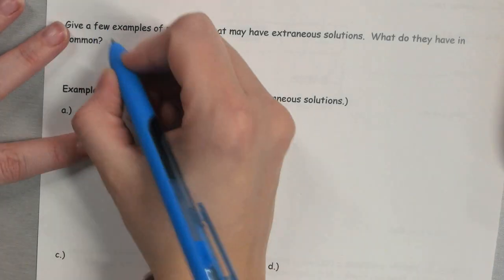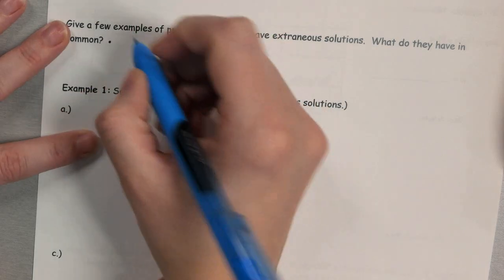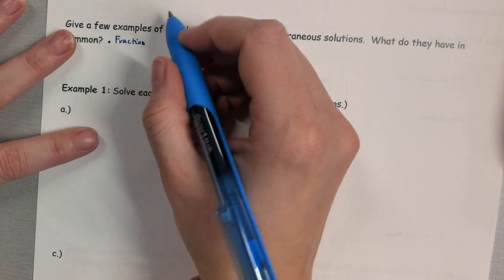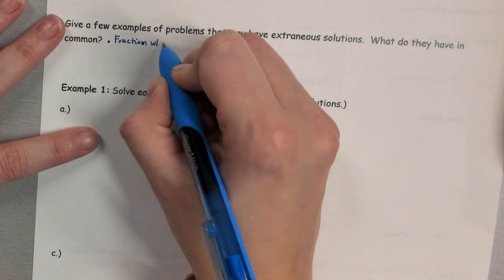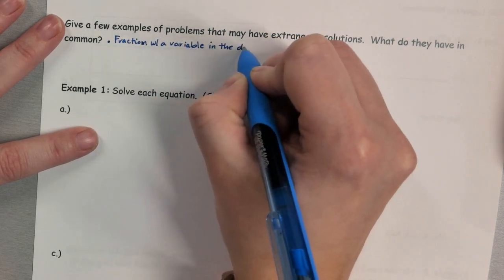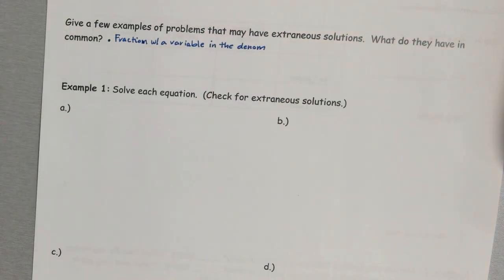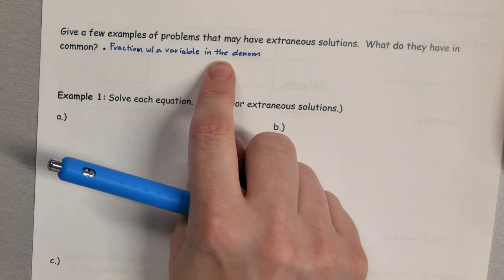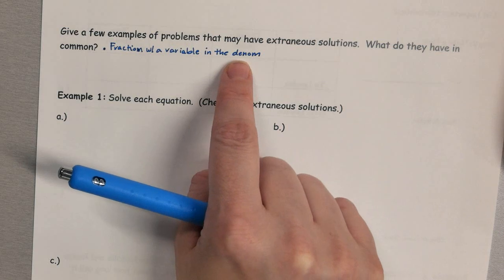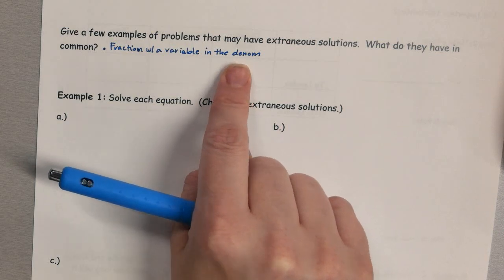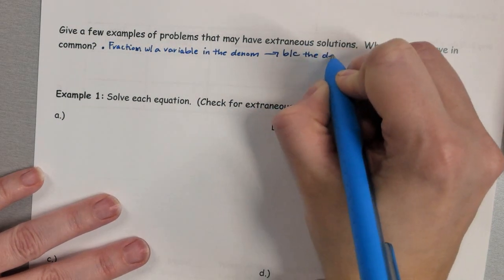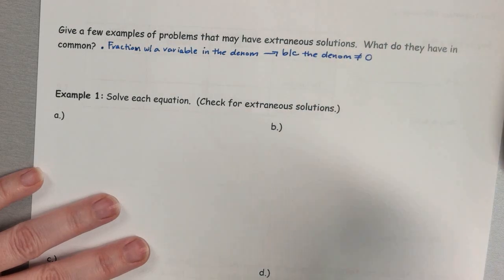Yeah, exactly. Great. So when you have a fraction, it can't have a variable that makes the denominator zero. If the fraction had a number in the denominator, like 1/4, that's fine because the denominator is 4. But if you had 1 over 4x, that is not fine when the denominator is 0. Great. Who else can give me another one? Yeah, Ashley?